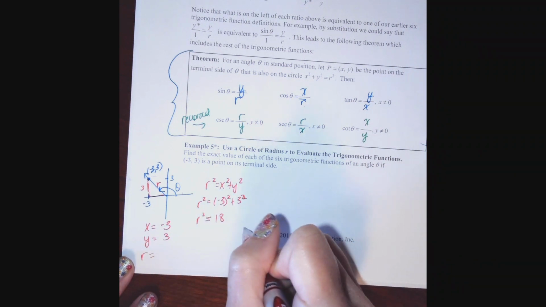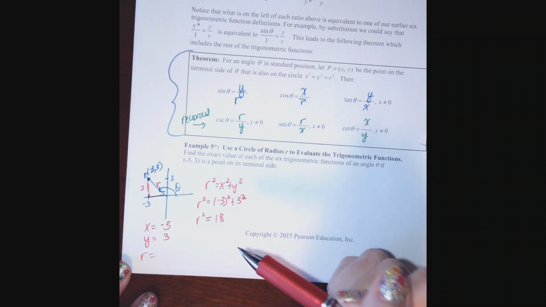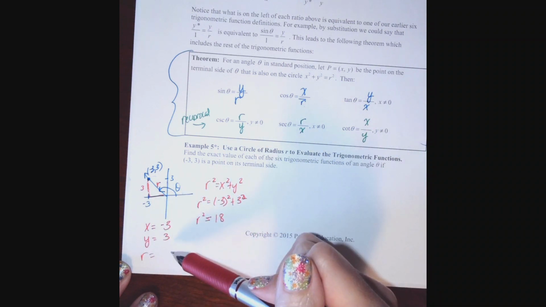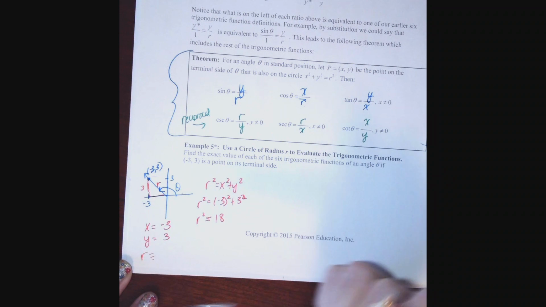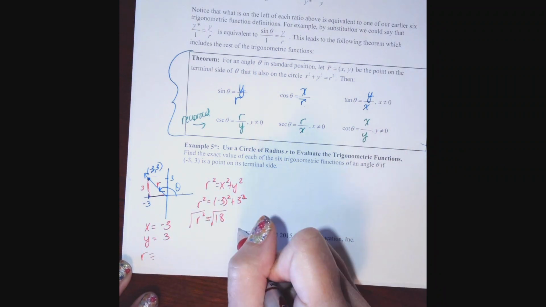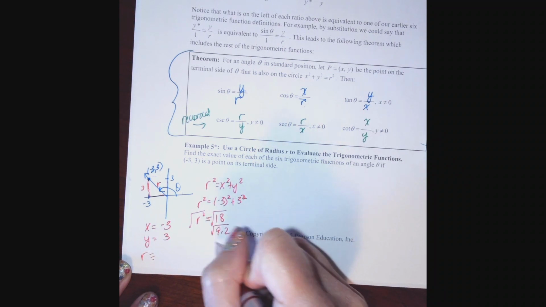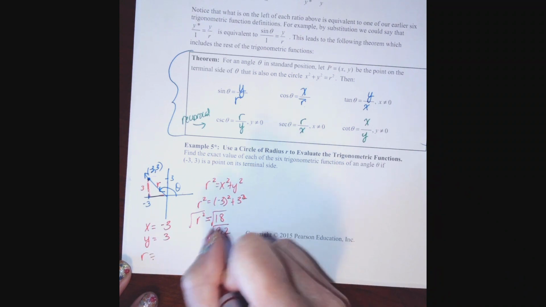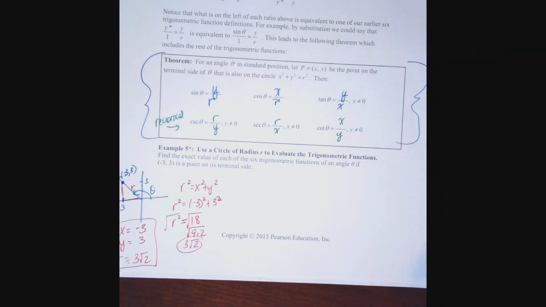When I take the square root of both sides, is r in quadrant 2 going to be positive or negative? Well, r is the measure of the radius. It's going to be positive no matter what. So r is always positive. So I'm looking for the positive square root of 18. 18 is 9 times 2, and the square root of 9 is 3. So that simplifies to be 3 square root 2. So there are the values I'm going to use to find my 6 trig functions.